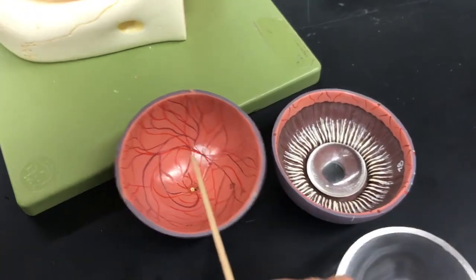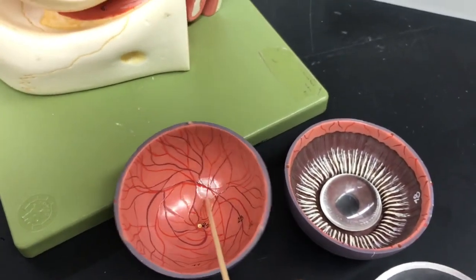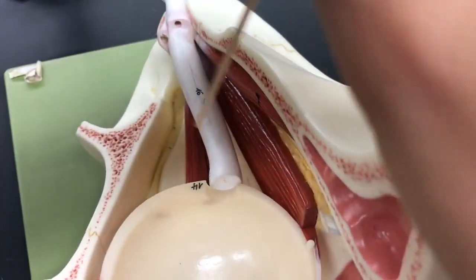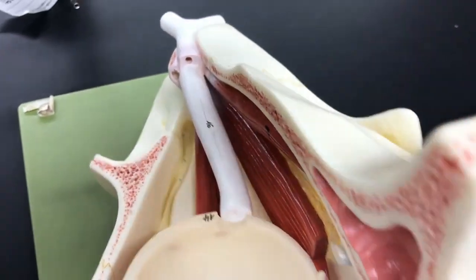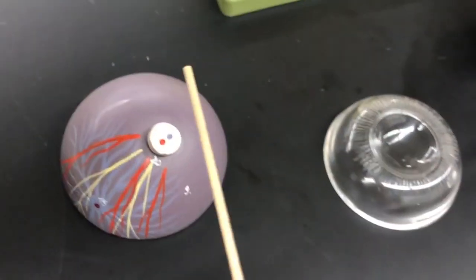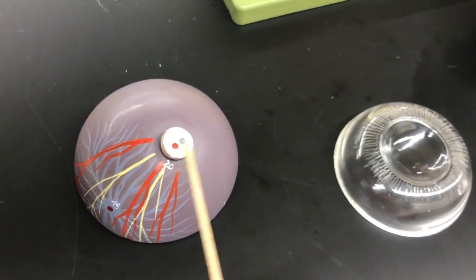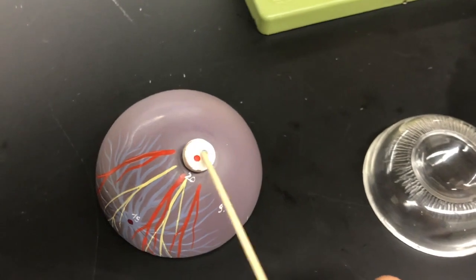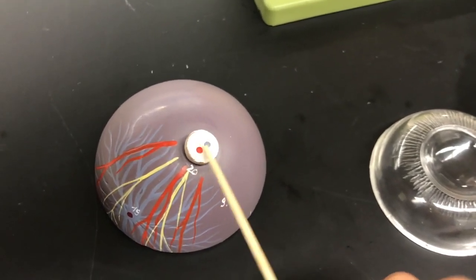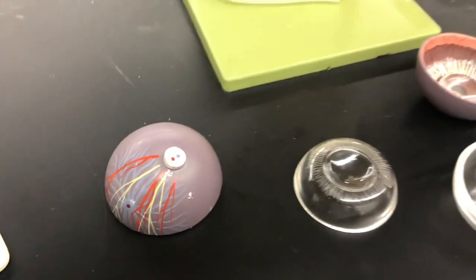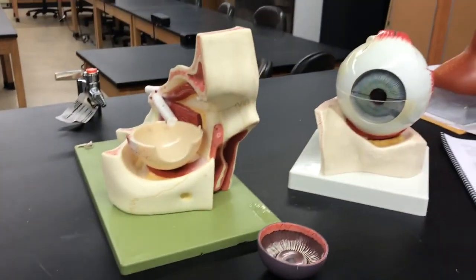You can see this white region, that's where the optic nerve is coming in. Out here, the optic nerve is labeled 16. When we're looking at this internal view, it is labeled 20. I don't know why they changed the numbers, but they do. I'm sorry, not the retina, the optic nerve, cranial nerve number 2, is labeled 20 out here. And I believe that's it for everything that you need to know for the eye.